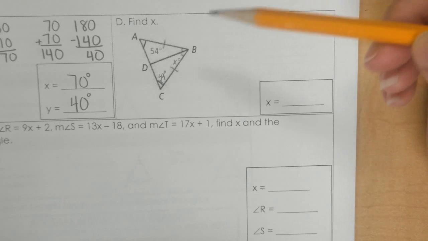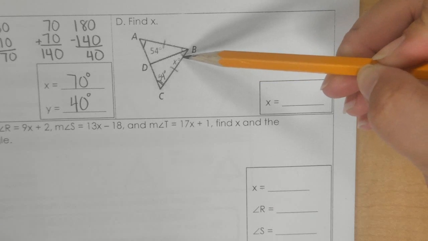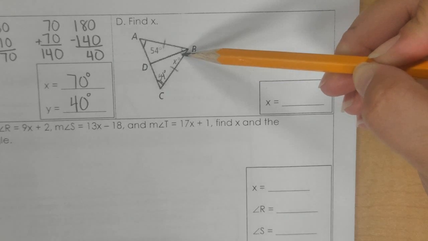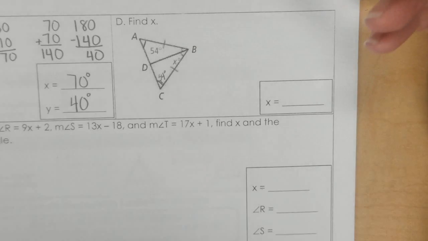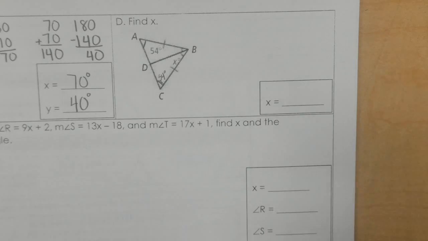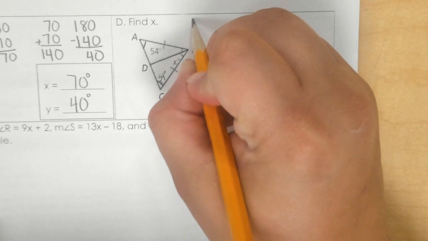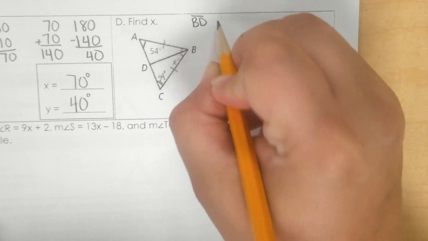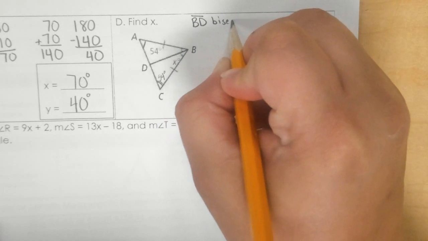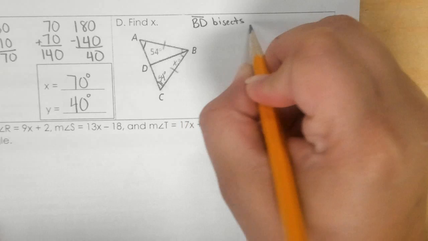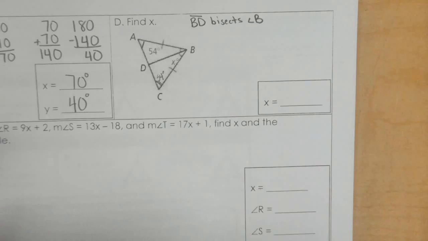And our goal is to figure out this one here. Okay? And because they're congruent, I know that segment BD is a bisector. Okay, so let's make a little note of that. Segment BD bisects, which means cuts in half, angle B.